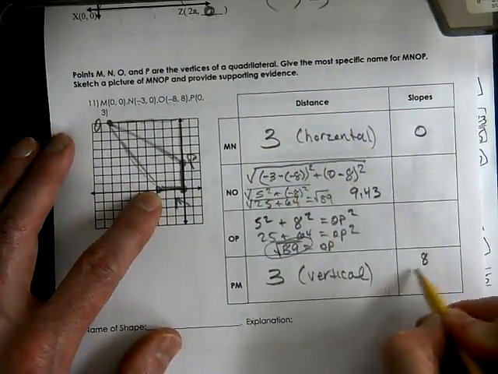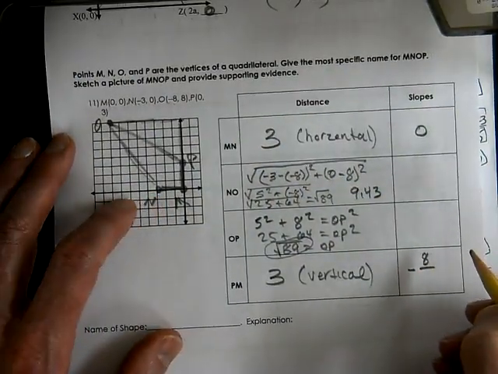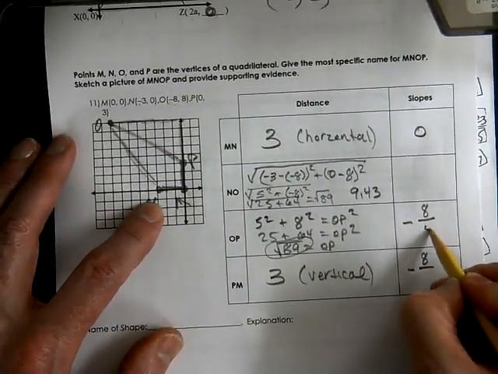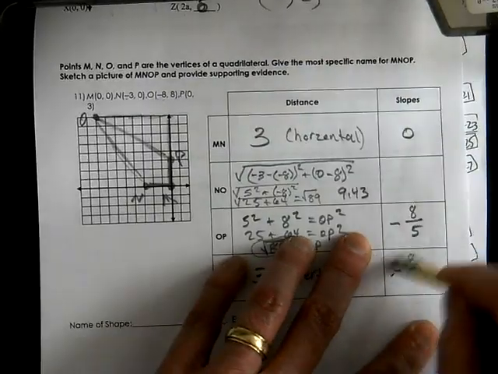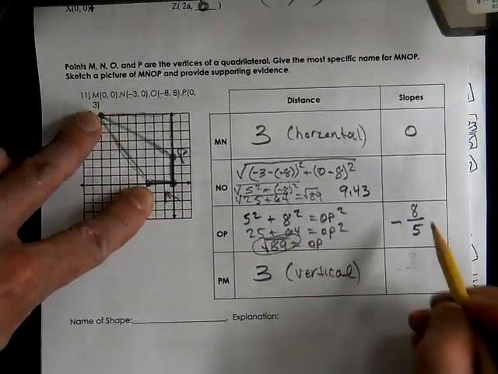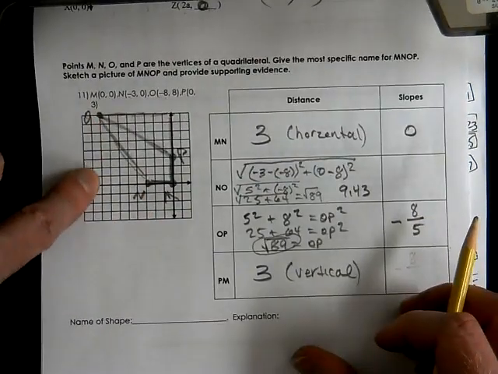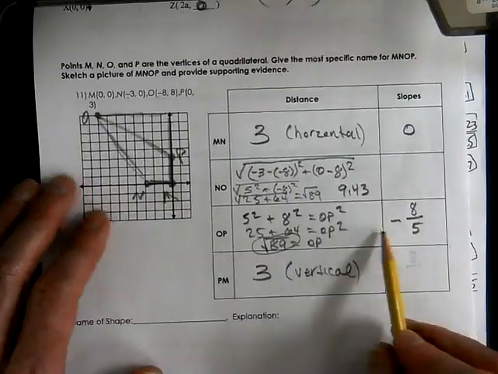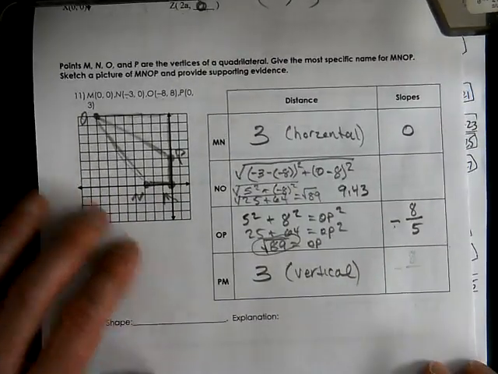Rise up 8 and over 5. So that would be a negative slope because it's falling to the right. You could call it down 8, positive 5, or positive 8, negative 5. I just put my negative right in front.